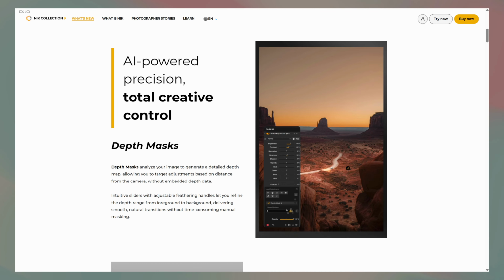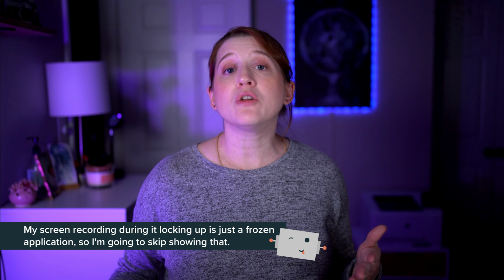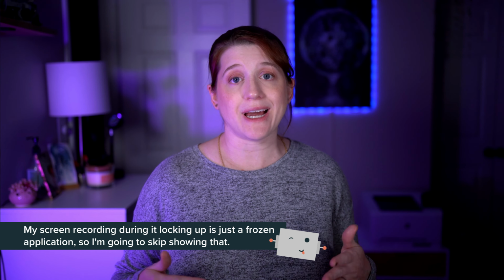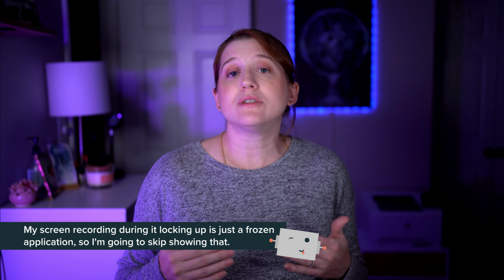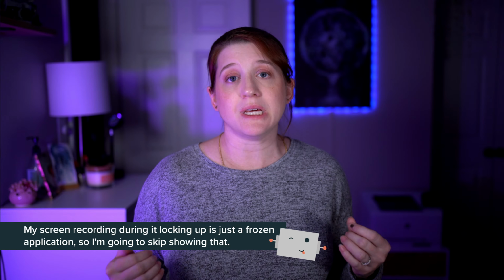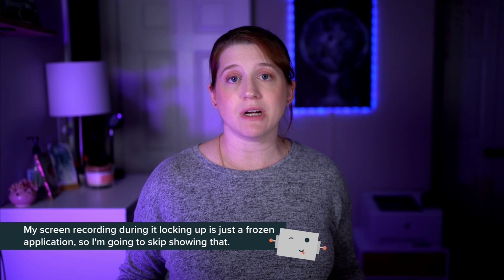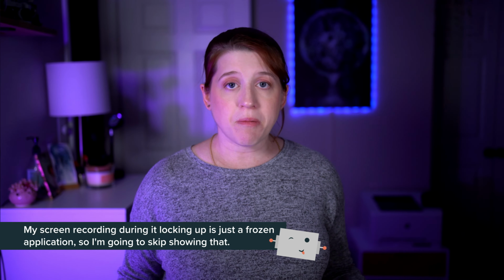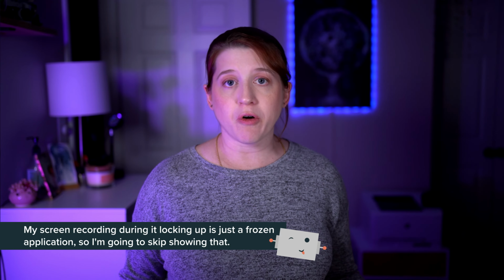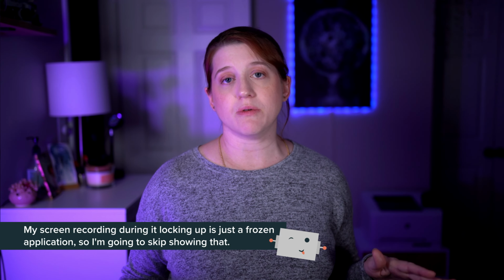But every single time I tried to use depth mask, my entire system slowed to a crawl. Not just the program itself, my whole computer. I couldn't even close the program using the traditional exit program method because it would just be so incredibly laggy, it would never actually register that I hit the X. I had to open my task manager, end the program task, and then everything started to run smoothly again.